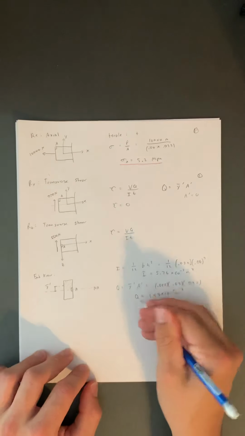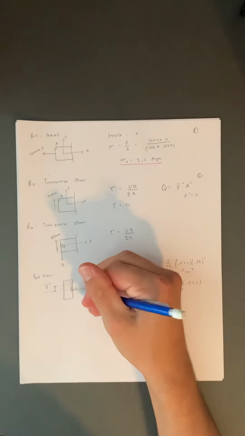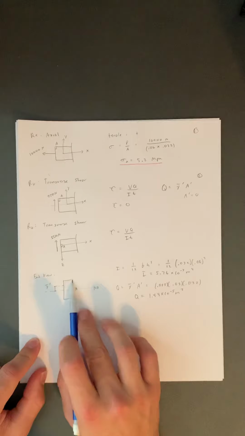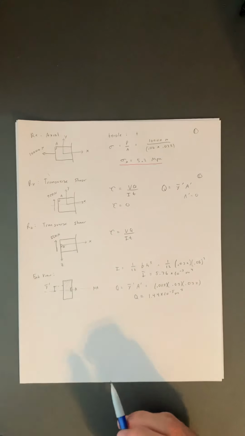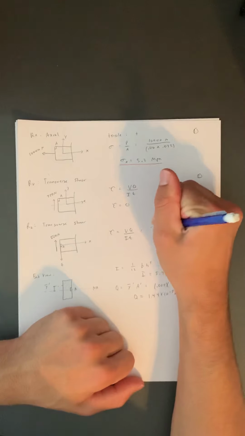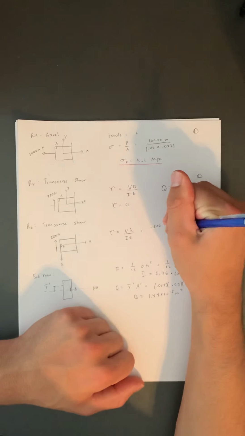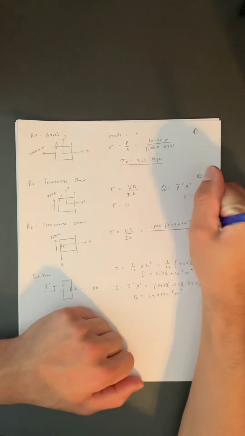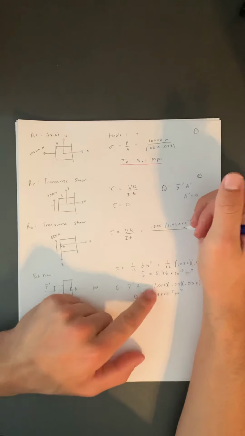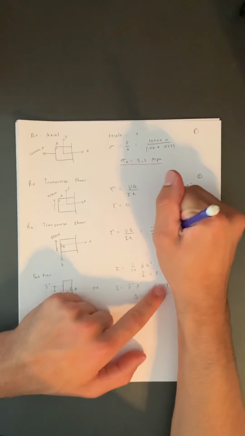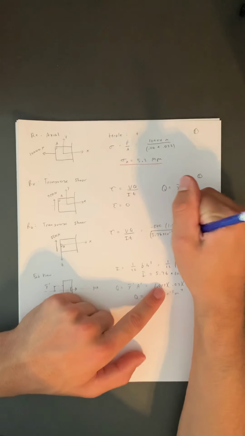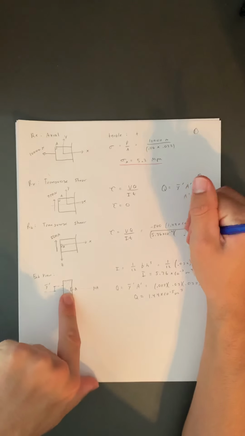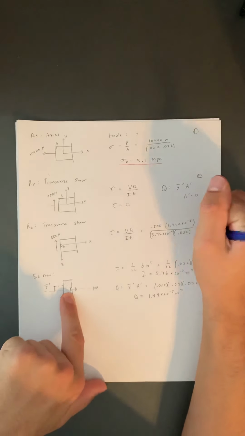Okay, so now we have I and we have Q, and then thickness is just going to be the thickness here. So again, it's the dimension 0.032, which is 32 millimeters. And so we could just plug everything in. So 500 times 1.44 times 10 to the negative 5th, that's meters cubed, and then we have I, which is 5.76 times 10 to the negative 7th, that is meters to the fourth. And then we have T, which is the thickness here at point A, which is 0.032, and that's meters.